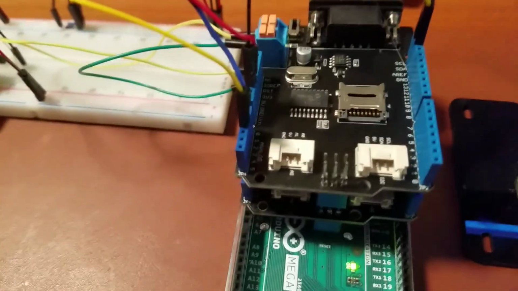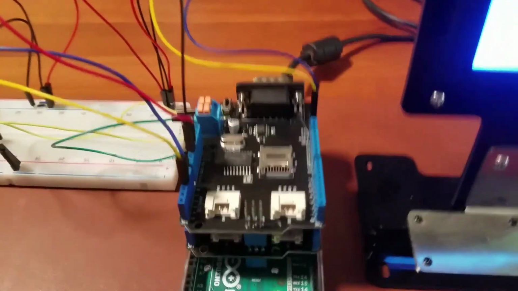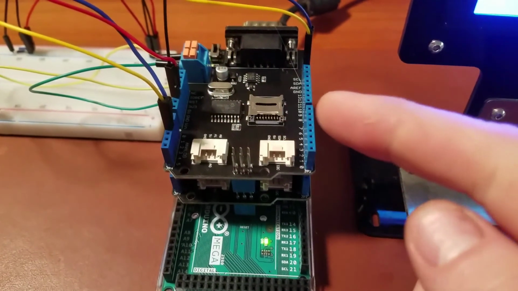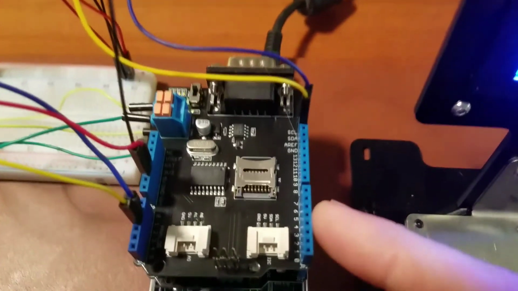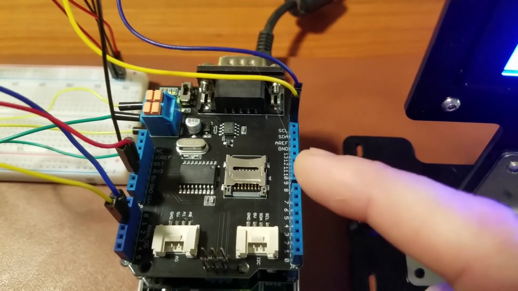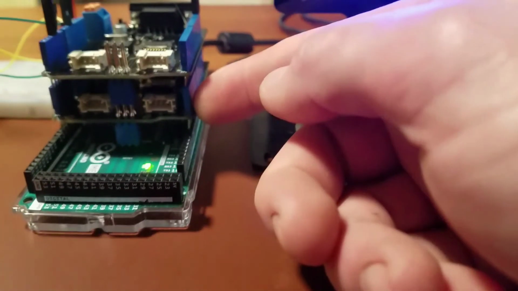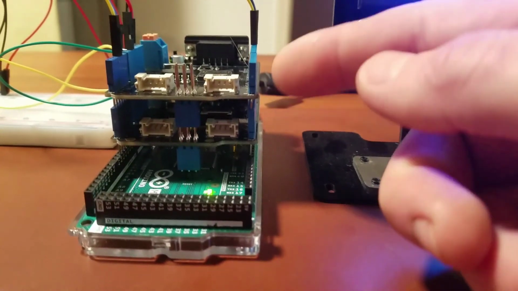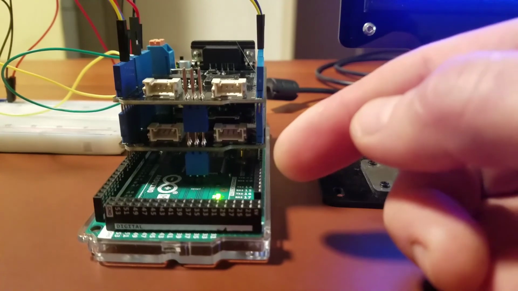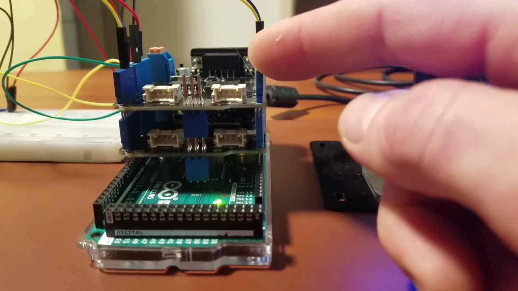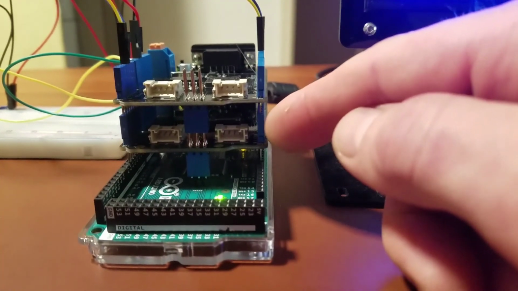And so the way I have it set up is each of these shields you can select what's called the slave select pin. It just so happens the standard slave select, which is pin 9, this guy here, is set to pin 9, and then this lower guy's slave select is pin 10. So they're acting as two separate CAN bus shields. The way that I have them currently set up is that this guy is sending messages and this guy is receiving them.